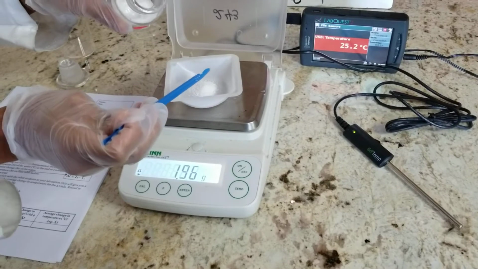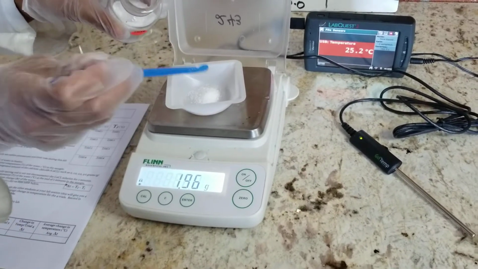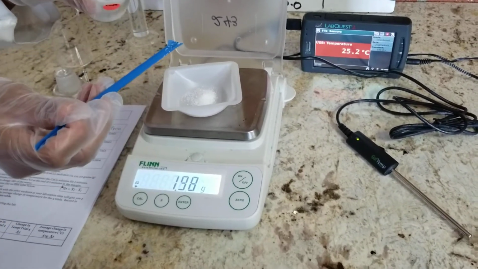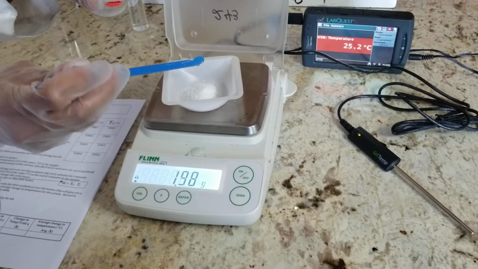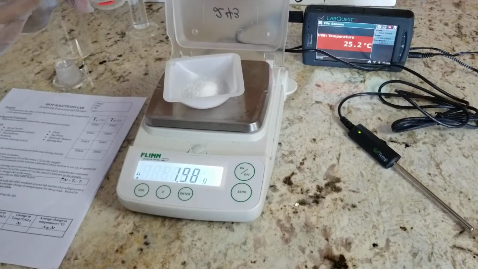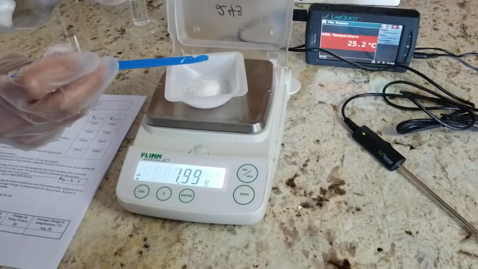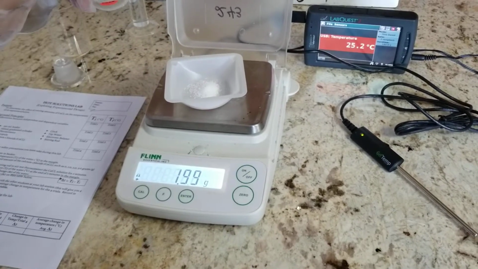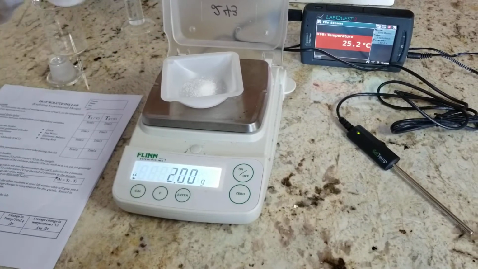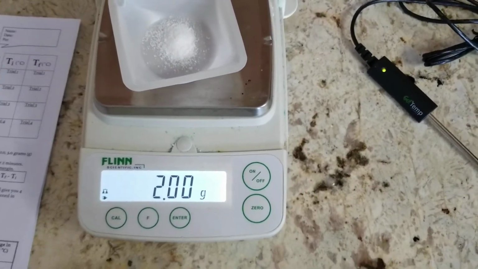Again, along the way as I'm showing you this demonstration, try to imagine potential errors that could have happened throughout the experiment that could lead to the variation in data. We're at 1.98. Let's see if I could try to be as precise as possible here. Almost there. And let's see if I can, there you go. 2.00 grams. Okay. Let's close this.